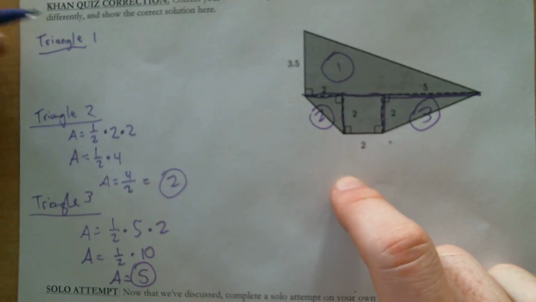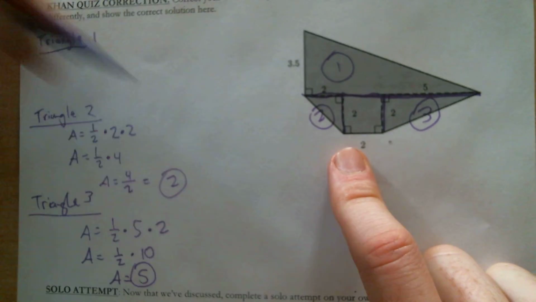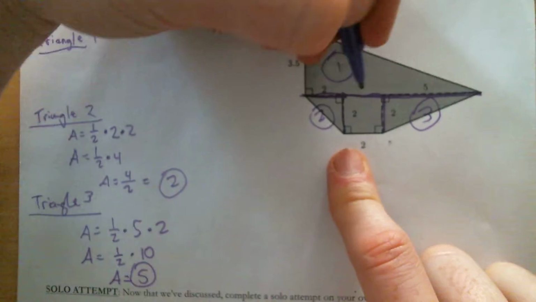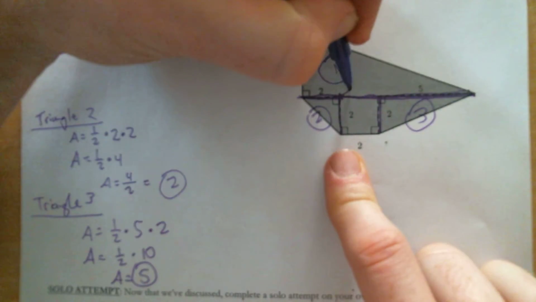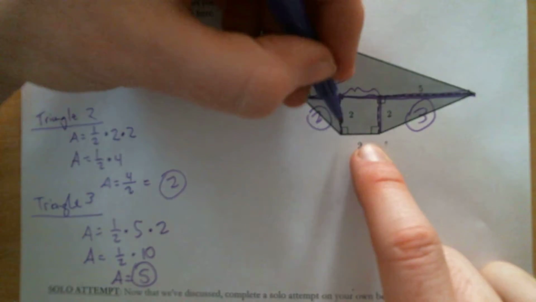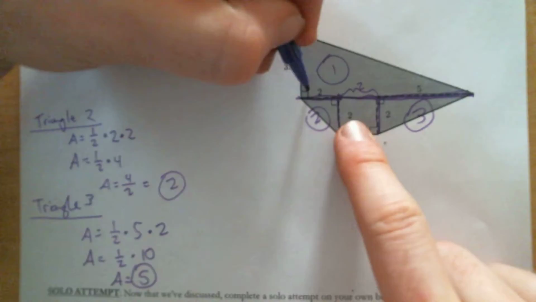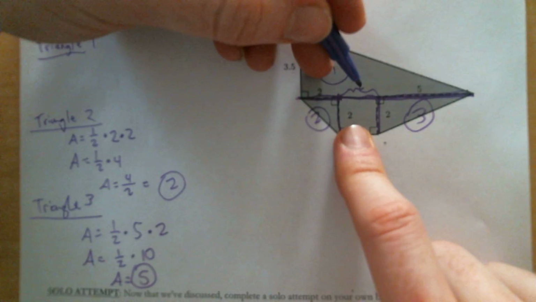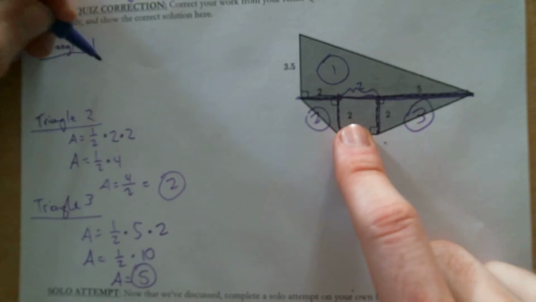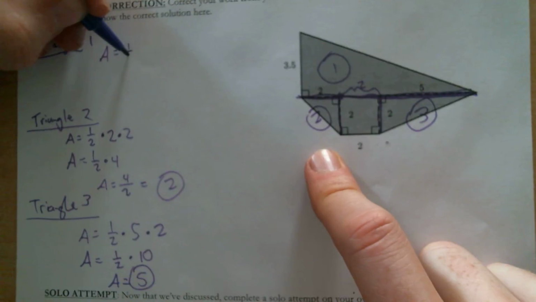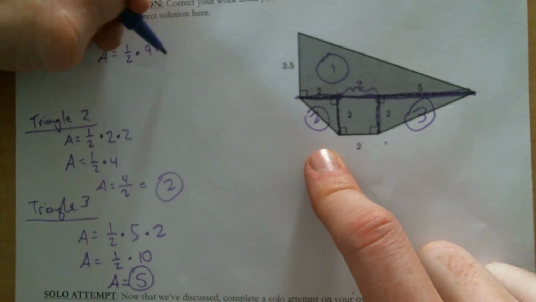And this last triangle, it has a base, but we don't know how long the base is. We know it's 2, and we know it's 5, so it's at least 7 long. But we also have to include this one too. And how long is that space? Well, if you look down here, these are all the same, so this is also 2. So the base of this triangle is 2 plus 2, which is 4, 4 plus 5, which is 9. So area is going to equal 1/2 times 9 times, what's the height of that one? It's 3.5.